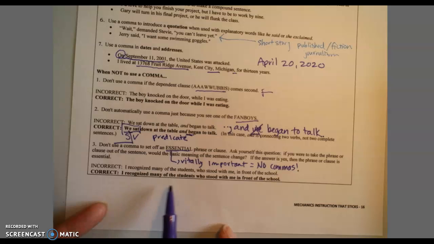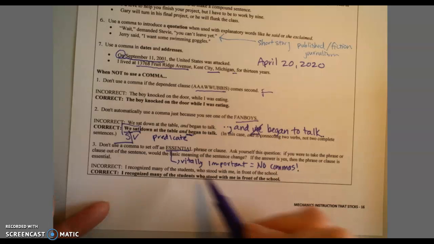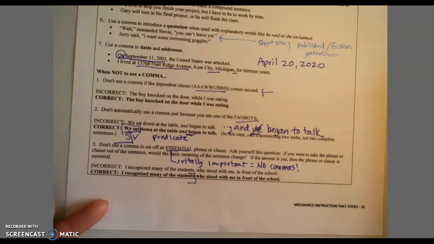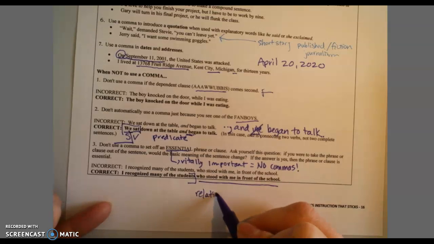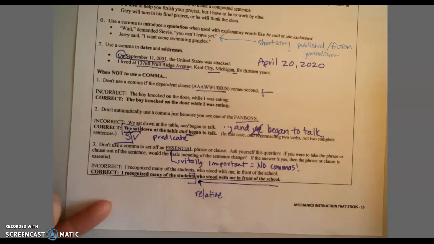So I recognize many of the students who stood with me in the front of school. If we just had, I recognize many of the students, you'd be like, what students? What are you talking about? But this essential clause, it's a relative clause because it has the who in front of it, right?